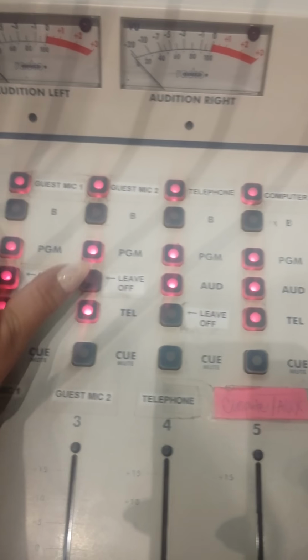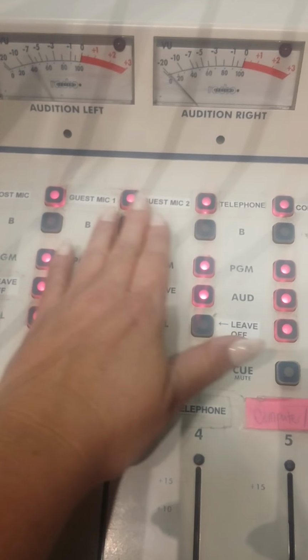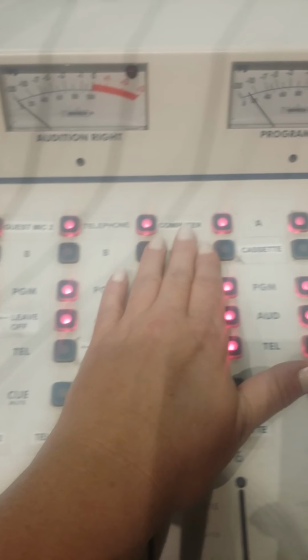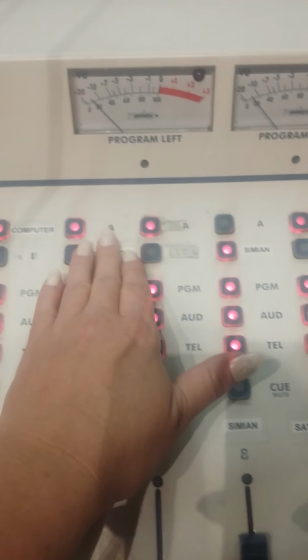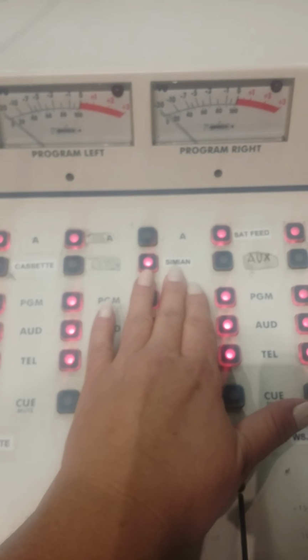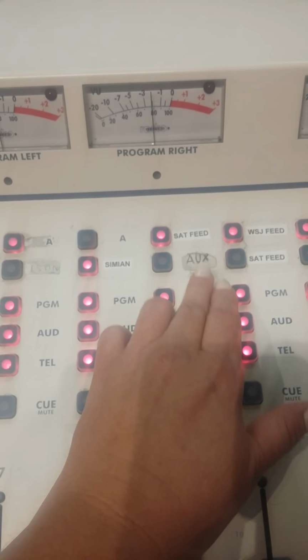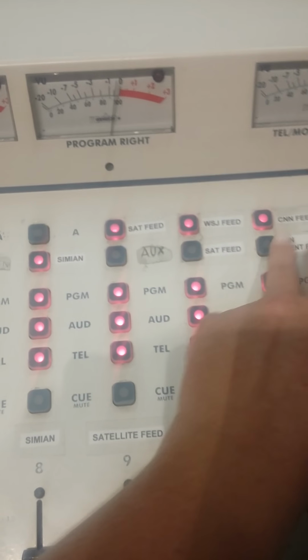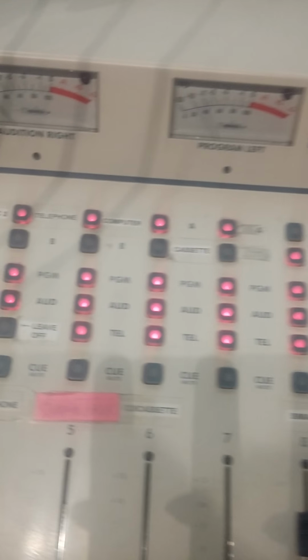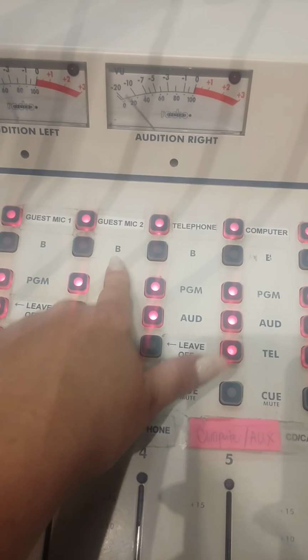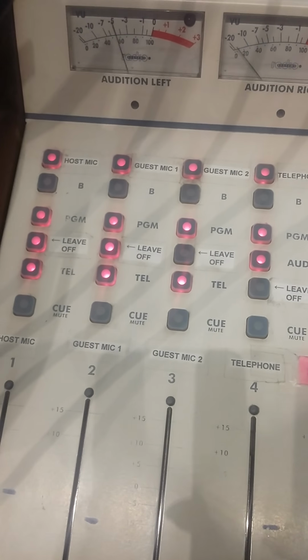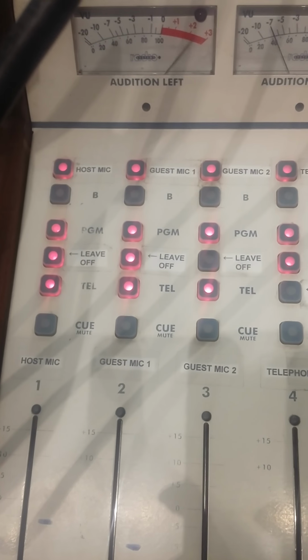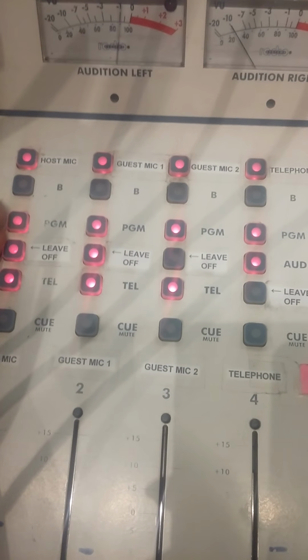Next, we're going to show you this set of buttons. There's the host mic, guest mic 1, guest mic 2, telephone, computer. We don't use these two channels. Then Simeon, that plays our commercials. And then these are satellite feeds. So you keep them all on the A part of it. They're all labeled.